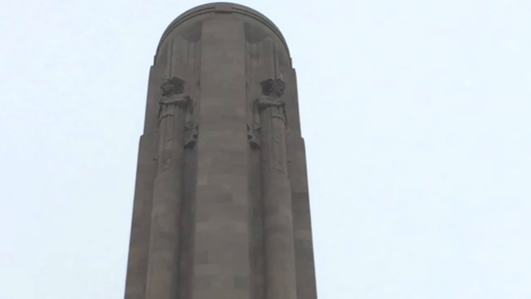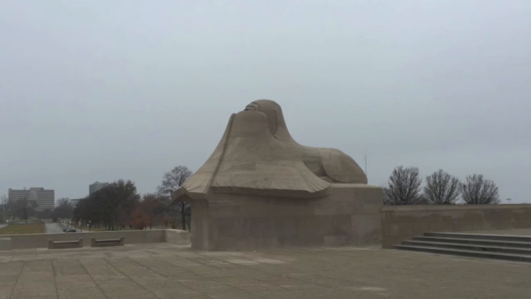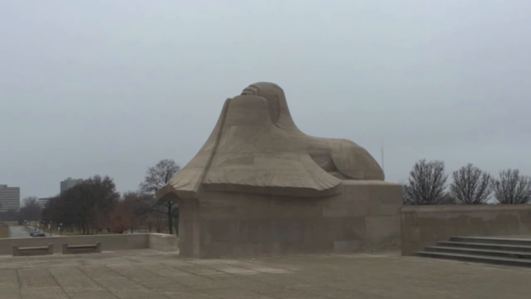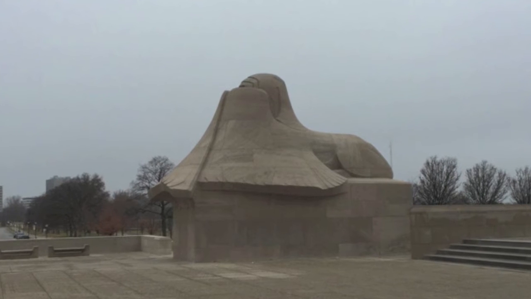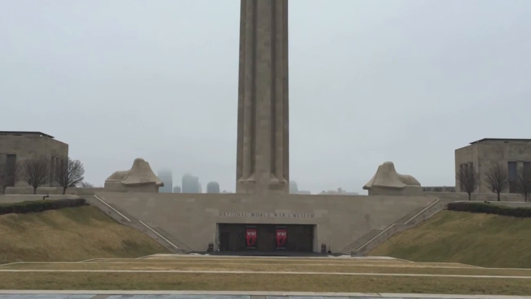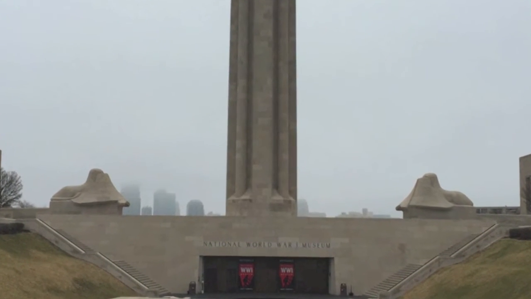These guardians bring a bit of symmetry to the tower and remind viewers of those who risked their lives for our country during World War I. There are also elements of symmetry created through the sphinxes on either side of the tower, calling on Egyptian and Assyrian architecture. One sphinx faces east to remember the painful past of war, while the other faces west, looking forward to a more peaceful future.